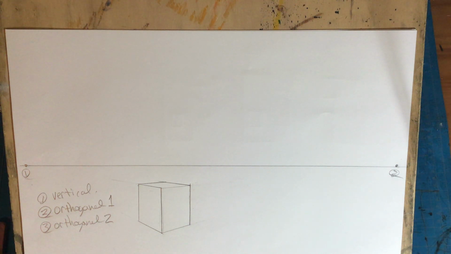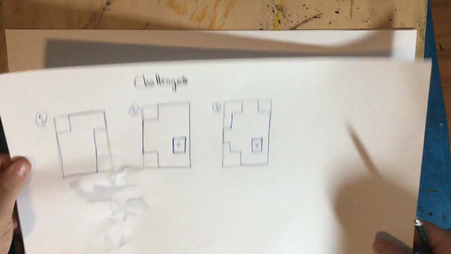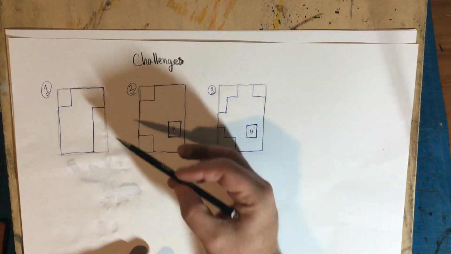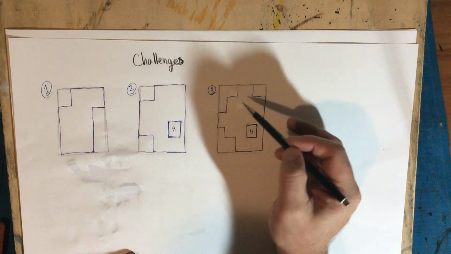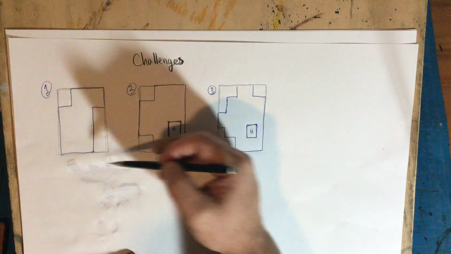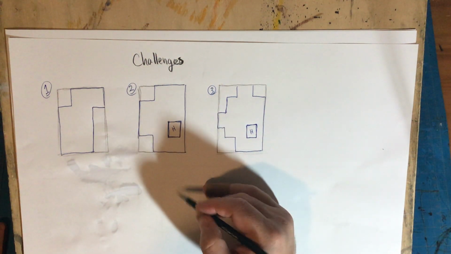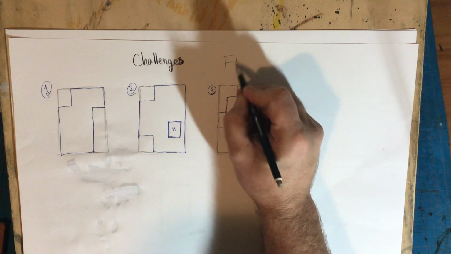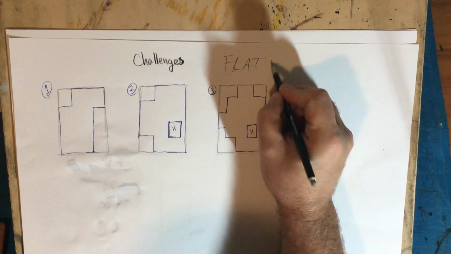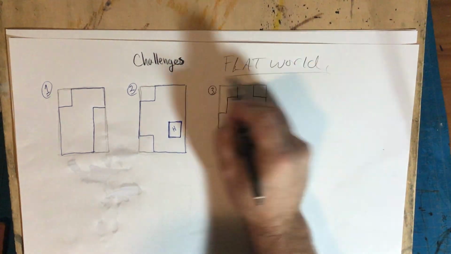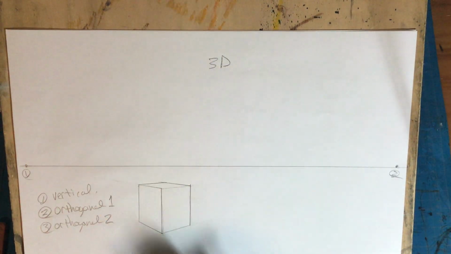So here are my challenges. Excuse me, my paper got a little wet down here. But my challenges are all going to be basically these weird shapes. So if we look at a cube or a box in flat world here, okay, this is flat world. This is not 3D world. This is 3D world.